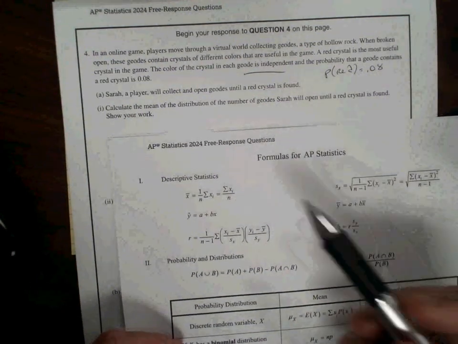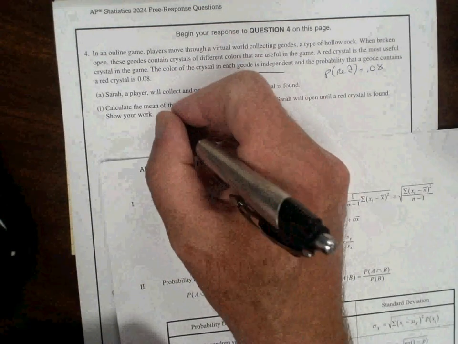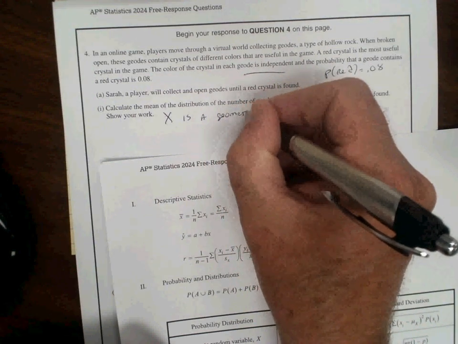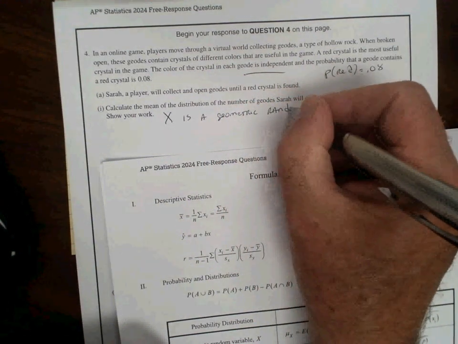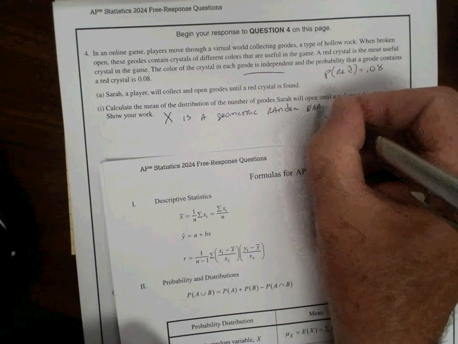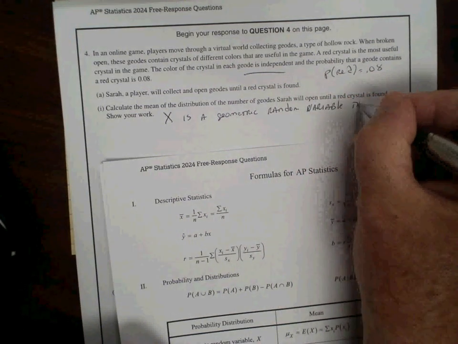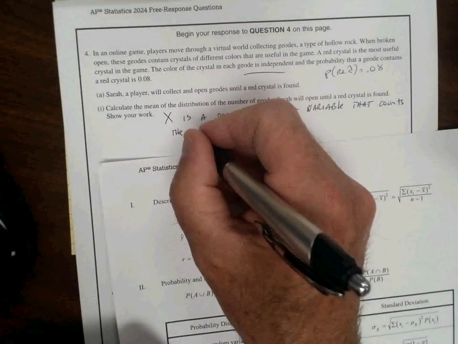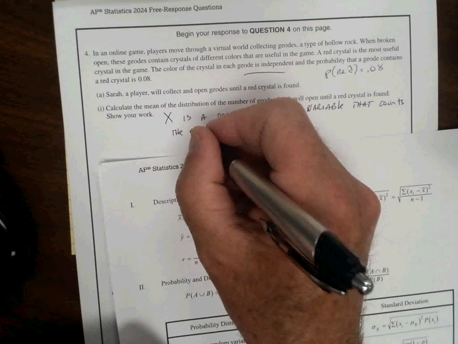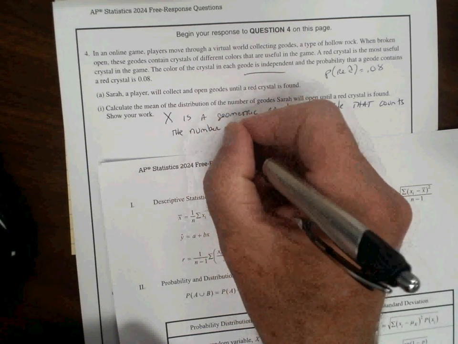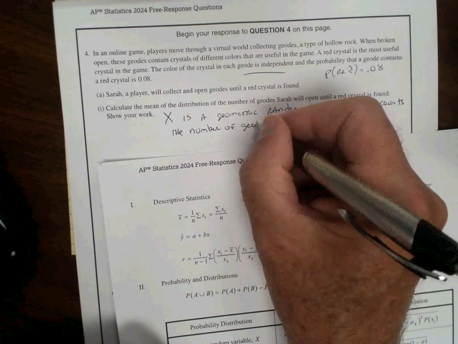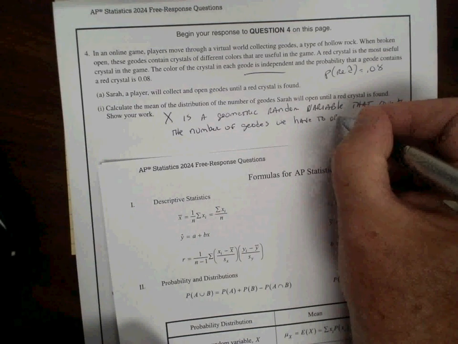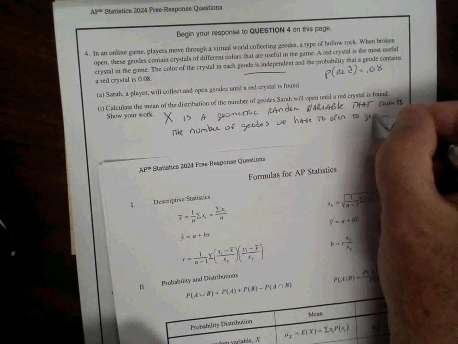X is a geometric random variable that counts the number of trials to the first success, the number of geodes we have to open to get the first red.